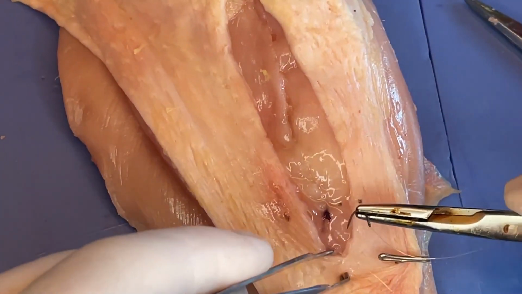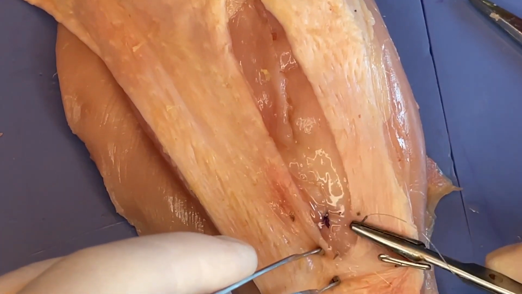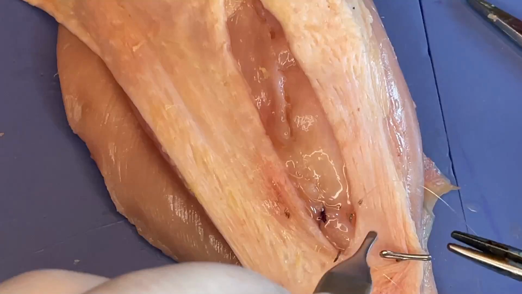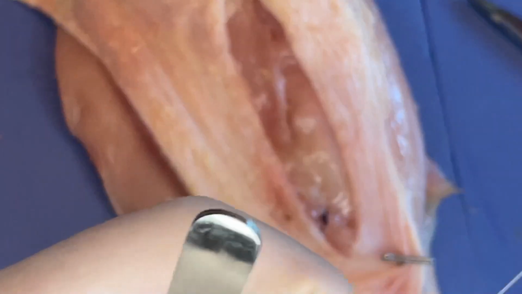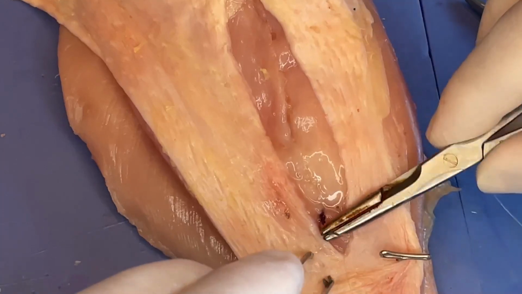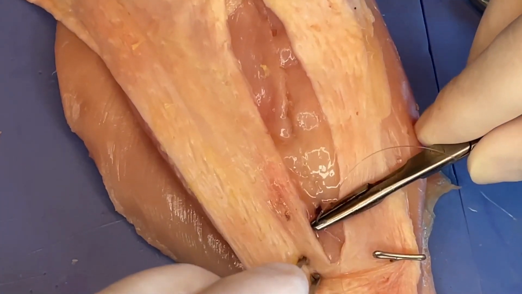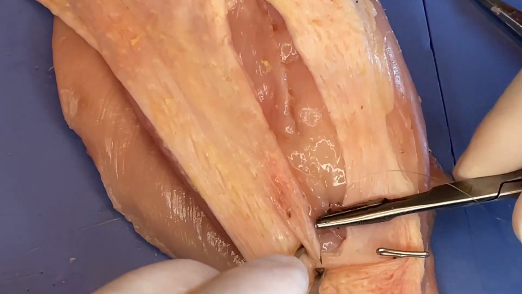All right, so our final bite here, coming out right at the apex where our skin edge is cut. And then one more little bite right through this side, again, kind of coming out right at the apex there, trying to not come through skin itself.